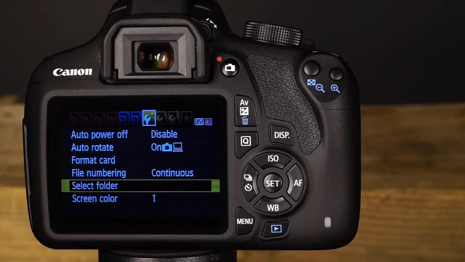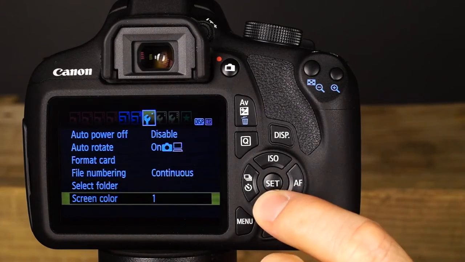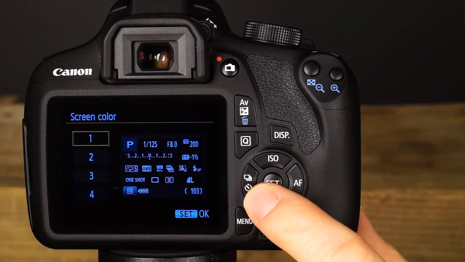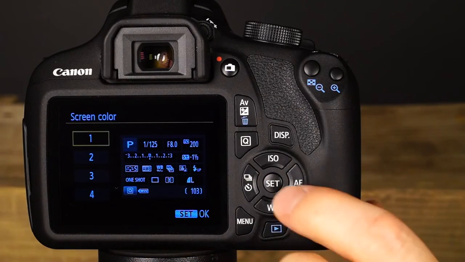The final option in the first setup menu is Screen Color, where you can choose the color you'd like for the camera's shooting settings screen.